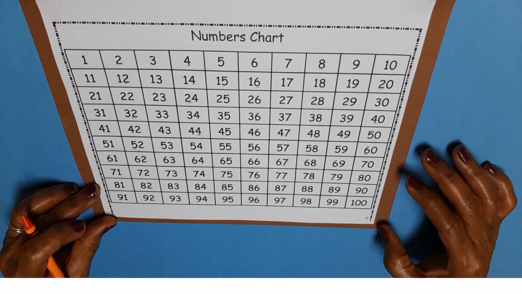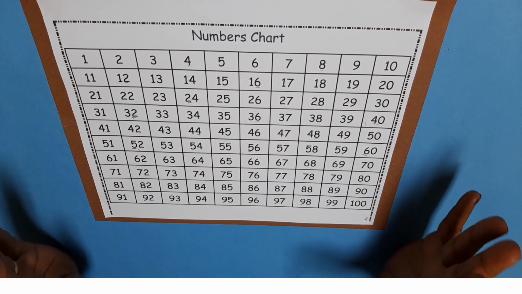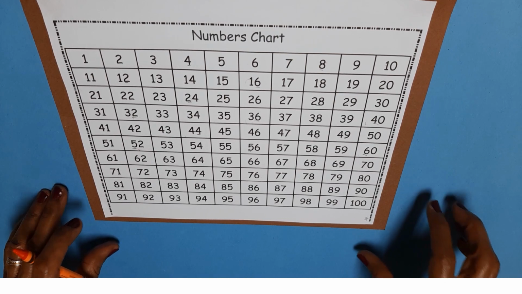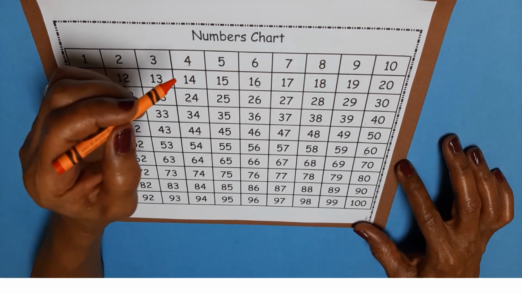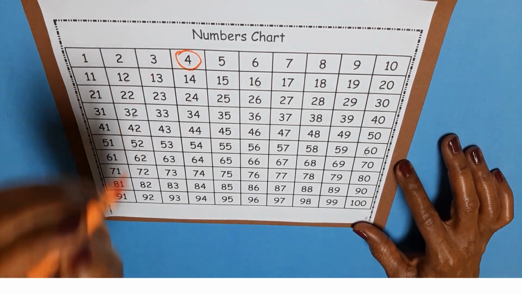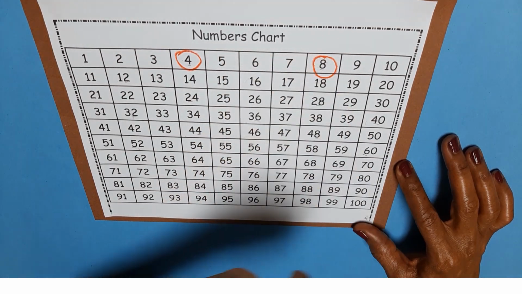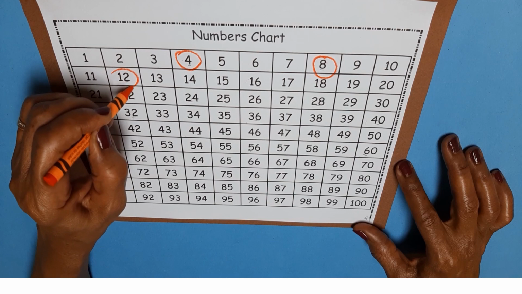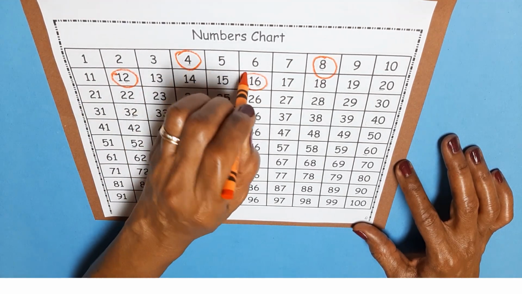Okay, let me see who knows how to count in 4. Now we're only going to be circling these numbers. We're not going to be shading like we did with the others. So we start at 4. We circle our 4. We circle our 8. Circle 12. Circle 16.